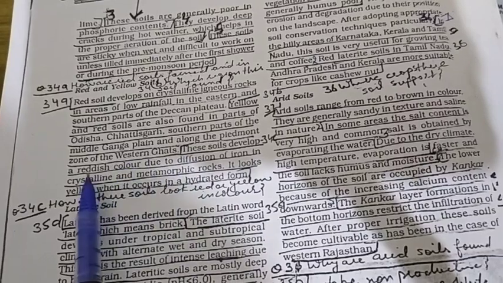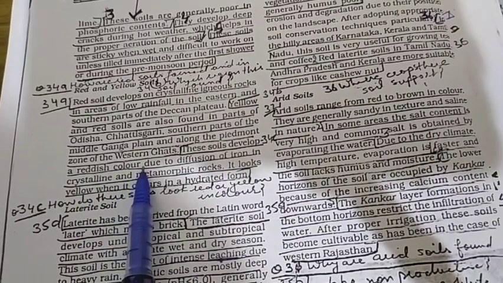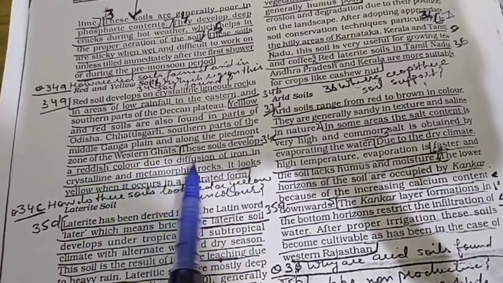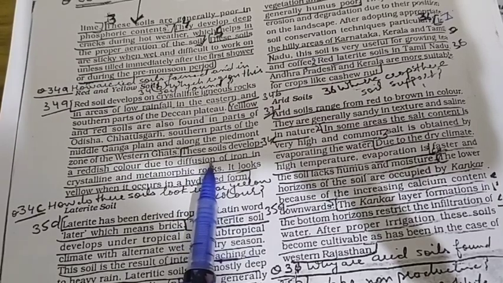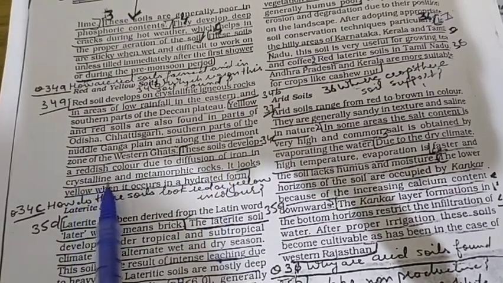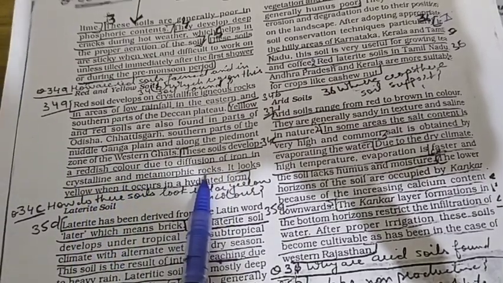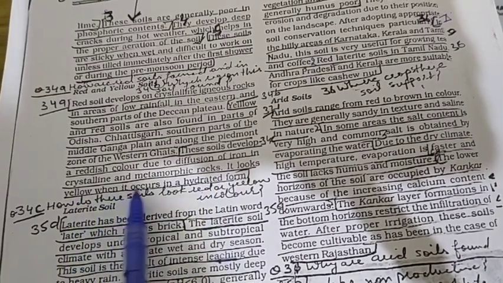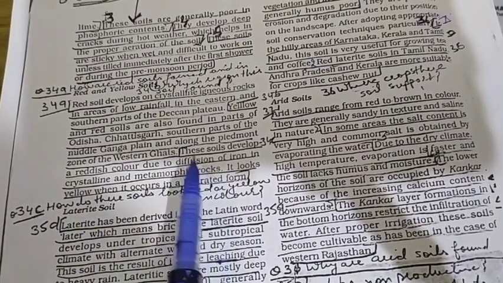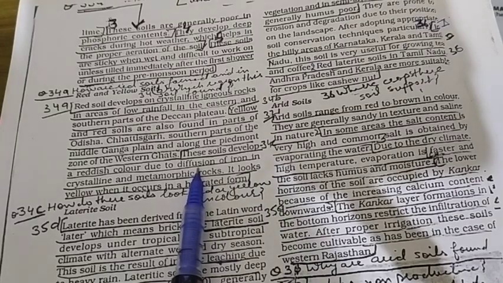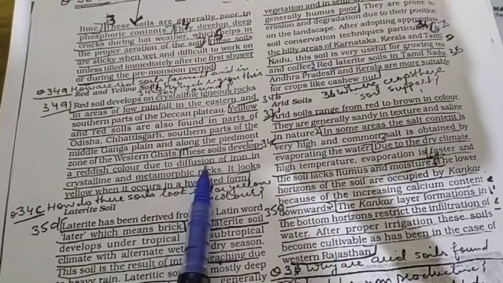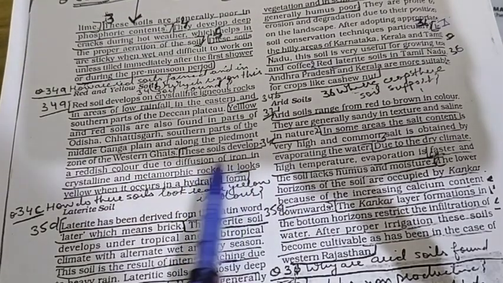These soils develop a reddish color. Why do these develop a reddish color? Due to diffusion of iron in crystalline and metamorphic rocks. It looks yellow when it occurs in a hydrated form. Diffusion means the act of spreading something widely in all directions.